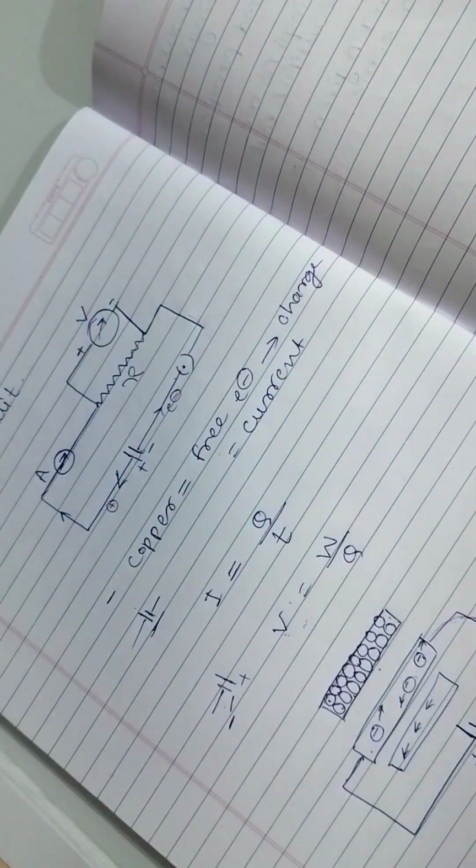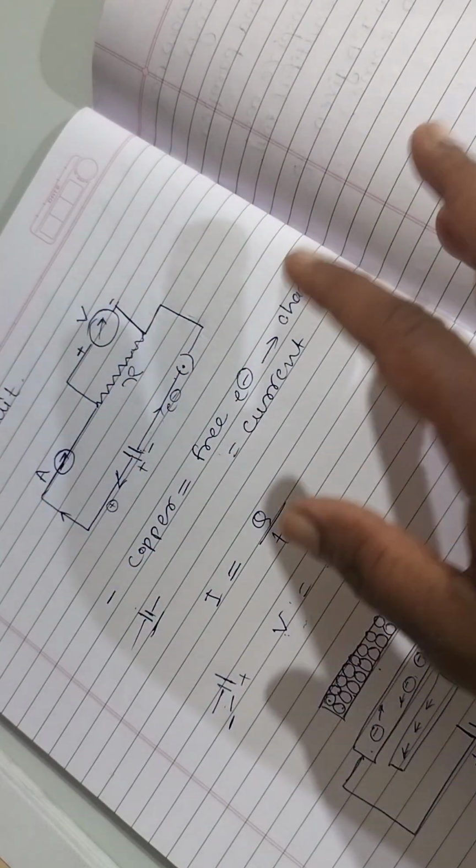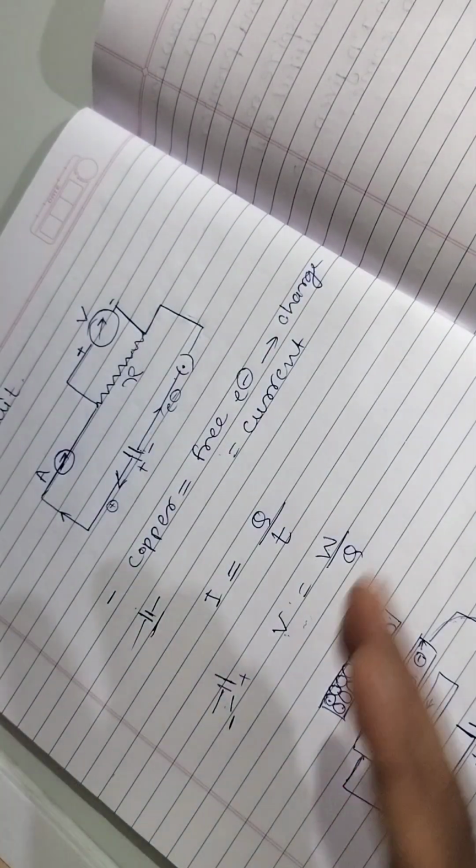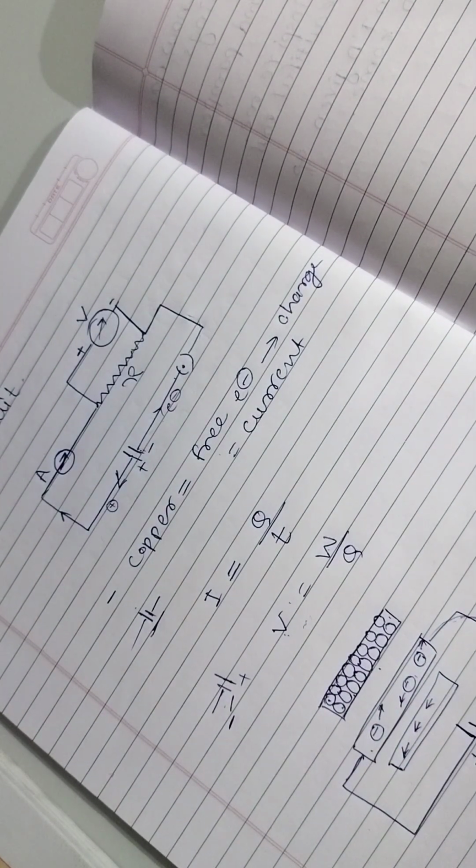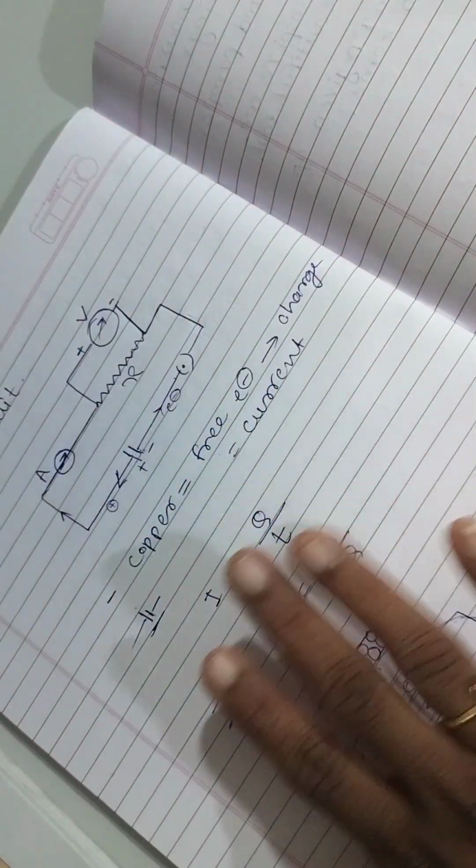Whenever you are drawing an electric circuit, you have to draw the resistance. There are two types of resistance arrangements in the conducting wire: resistors connected in series, and resistors connected in parallel, right? So we will see it later. I just want to explain this electric circuit.